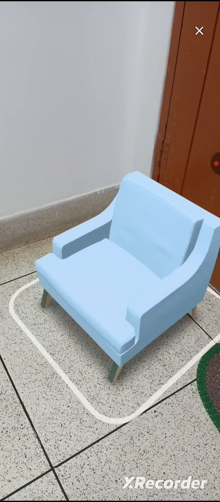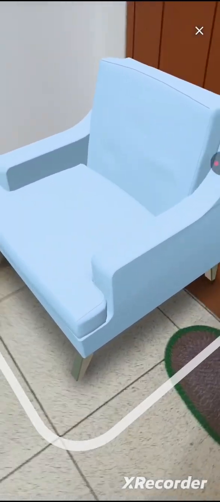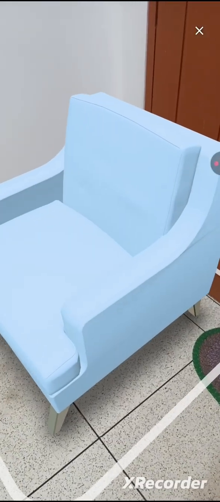And see, this is how it will look on my floor.